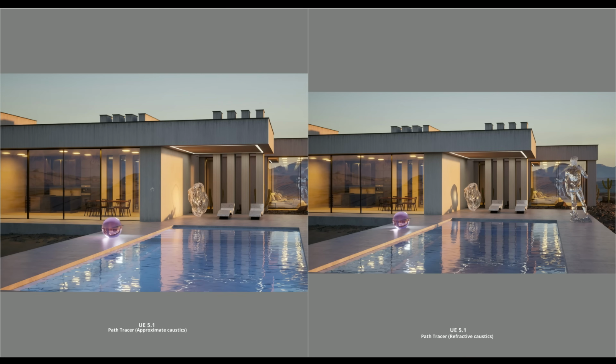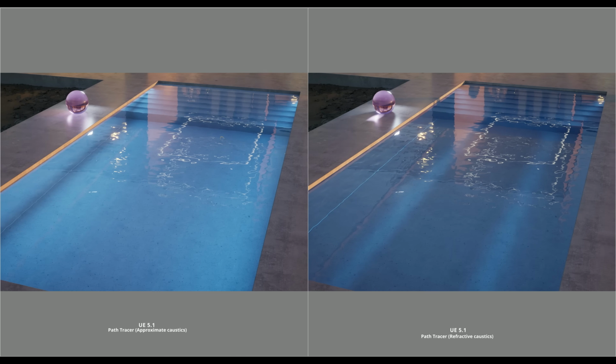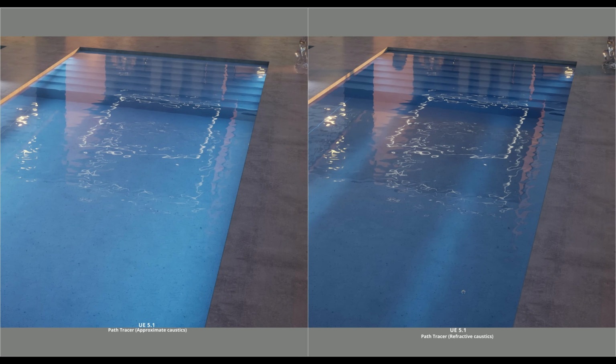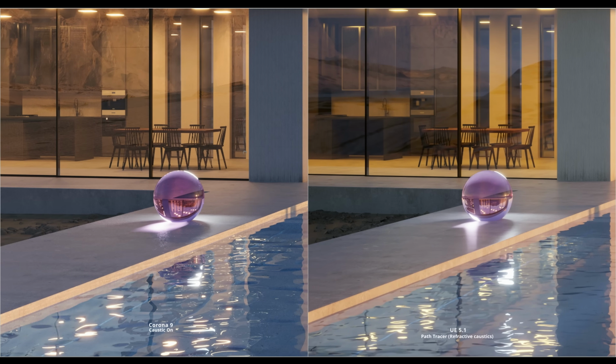The water in the pool looks a little richer. Now let's take a closer look at the water. Refractive Caustics look more interesting and varied. I will compare with a similar render in Corona.